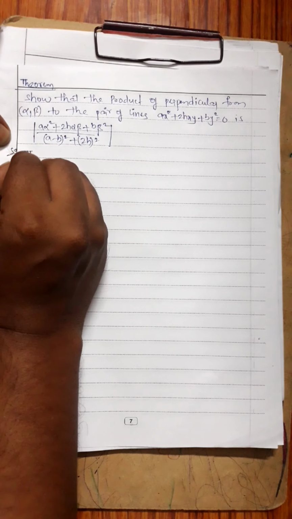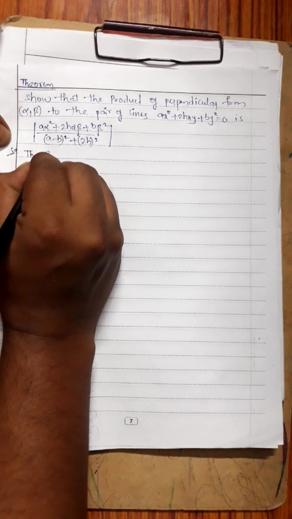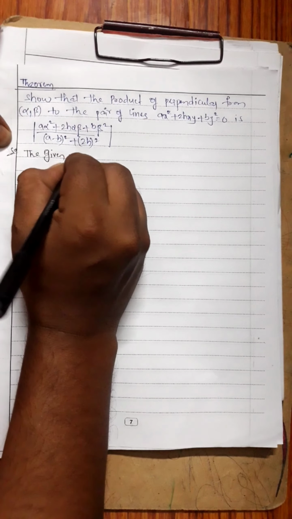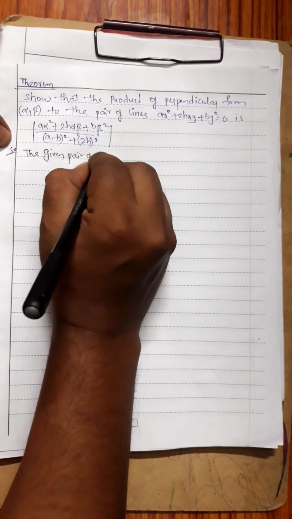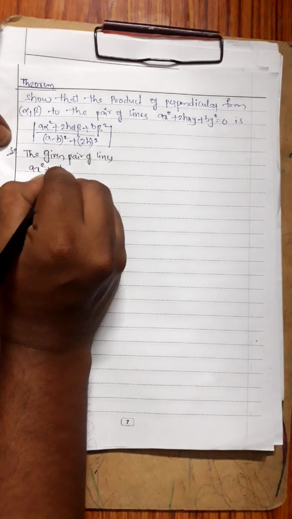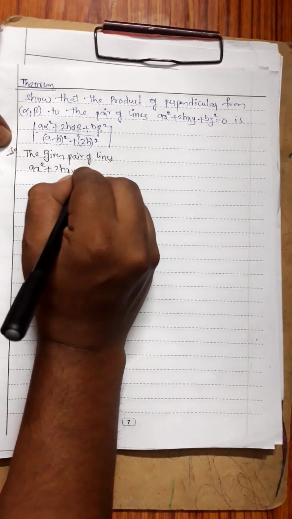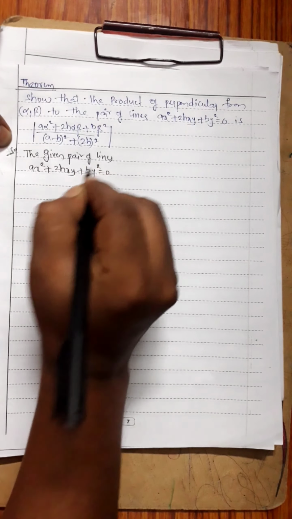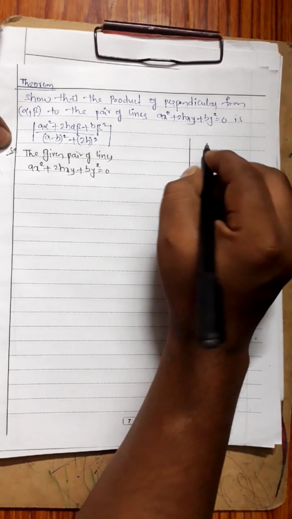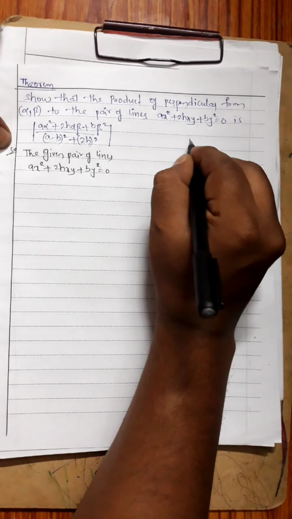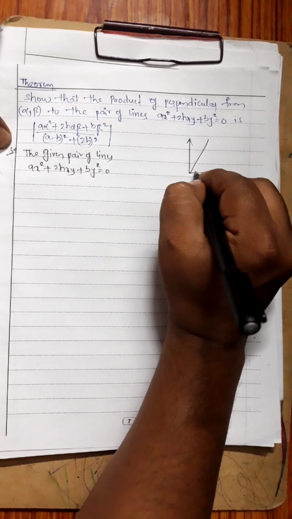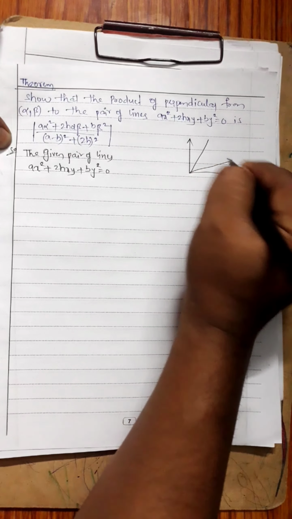Take the given pair of straight lines: ax square plus 2hxy plus by square is equal to 0. So it is a pair of straight lines which passes through the origin. This indicates two lines like this: this is L1, this is L2.